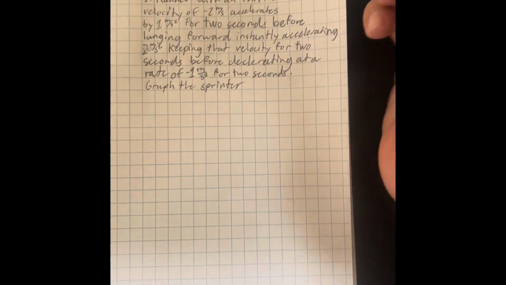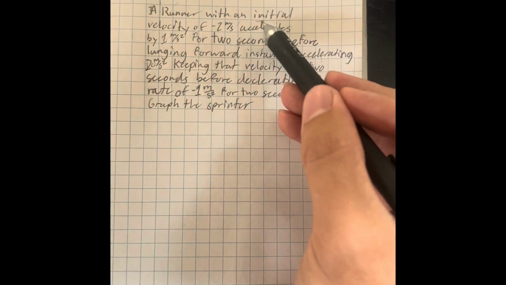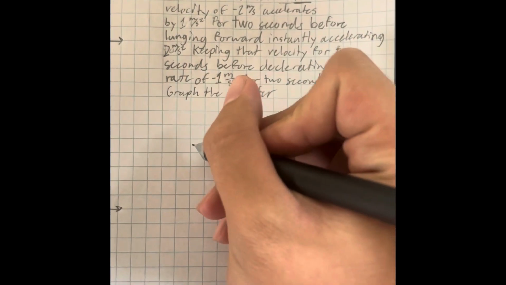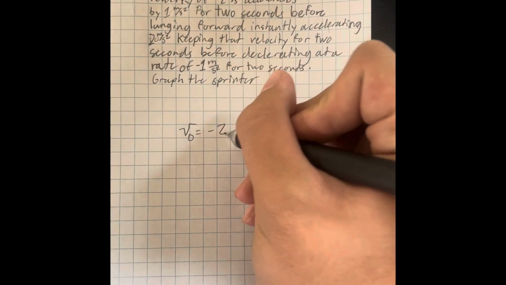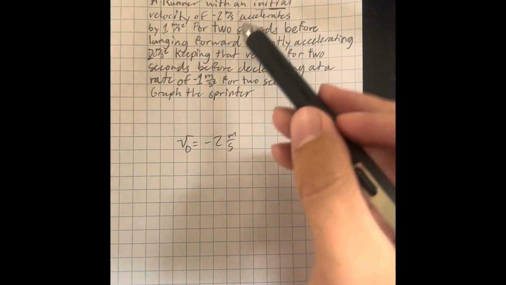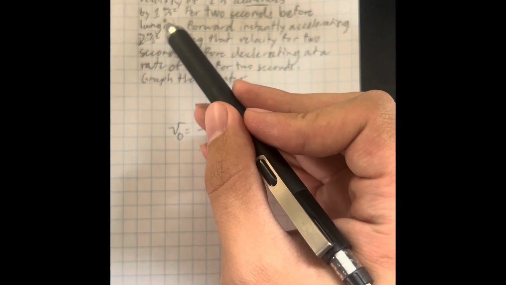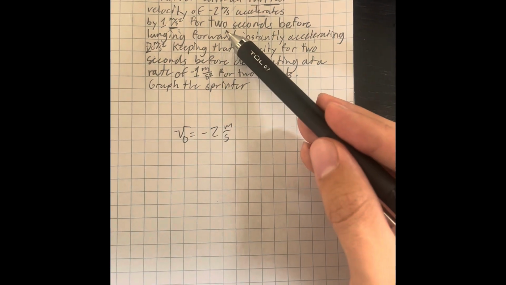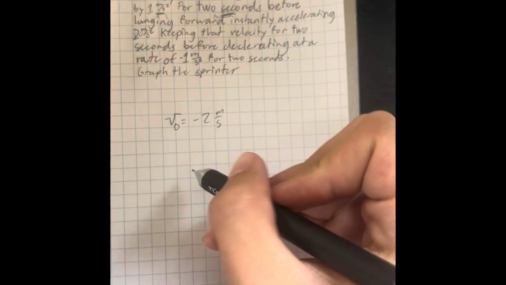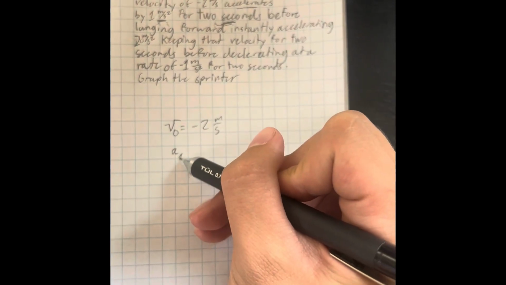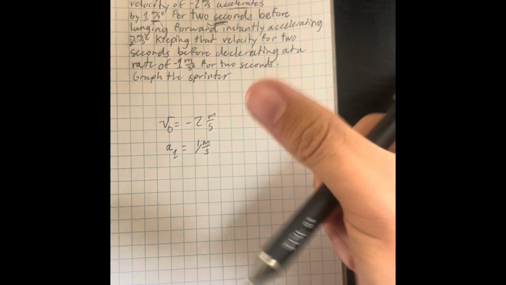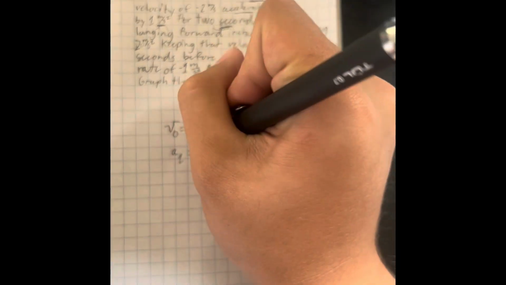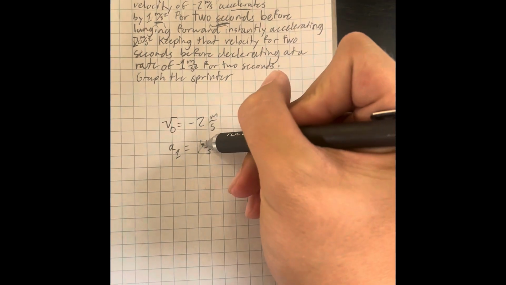But now I'm going to continue on and show you how I break it up, at least. A runner with an initial velocity. This means that your runner is going to have a v0 of -2 meters a second. Accelerates by 1 meters a second for 2 seconds. So one of your accelerations here is going to be a1 equals 1 meters a second.